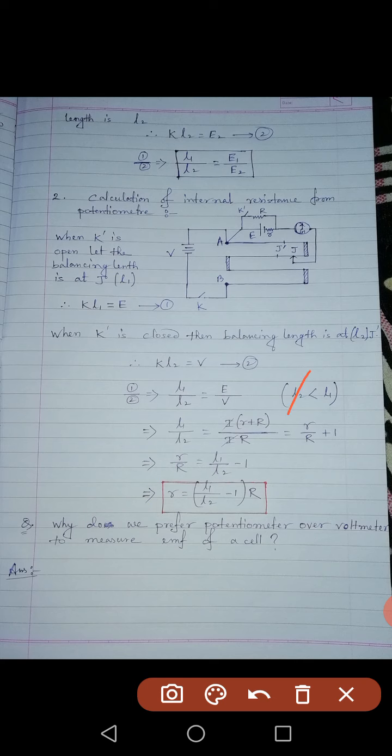Suppose if we take a cell like this, and if you connect a voltmeter across it to measure the EMF, like this, we will connect the voltmeter here. So if you connect the voltmeter, certainly some amount of current will be drawn from the cell, since it is getting a path to flow.